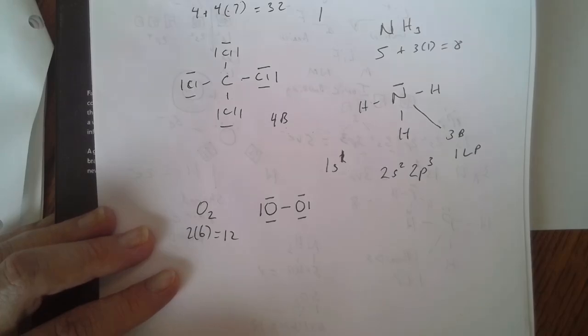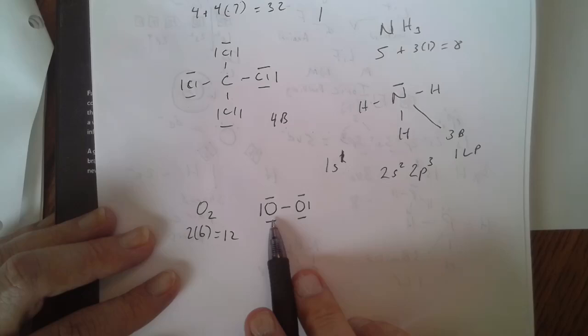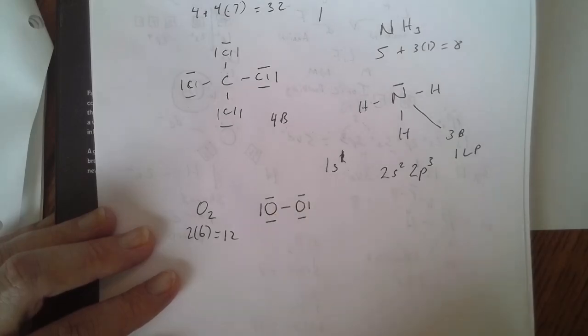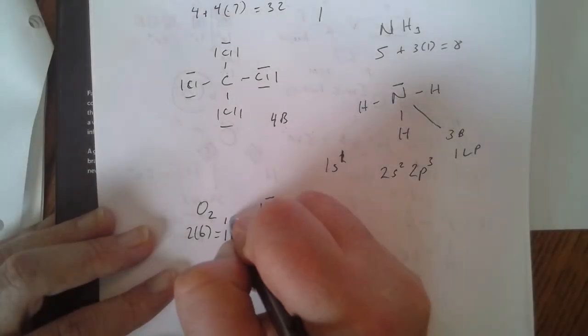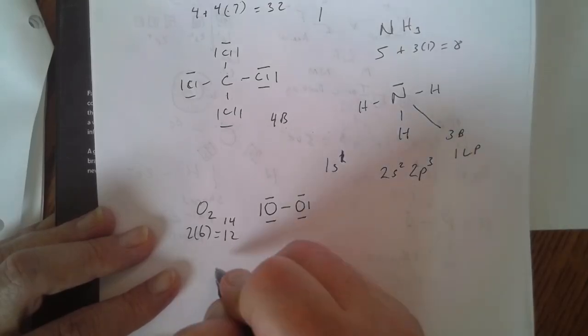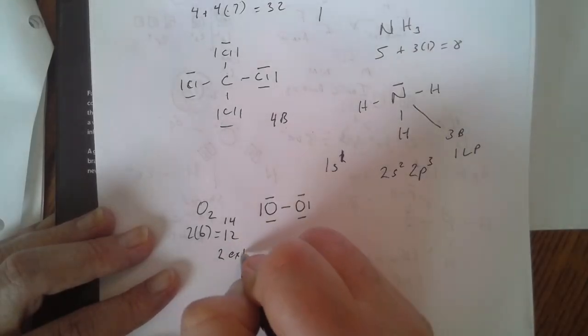This poses a problem. We have too many electrons to give everybody the octet. We have 14 showing. We only have 12 available. This is 2 extra electrons.